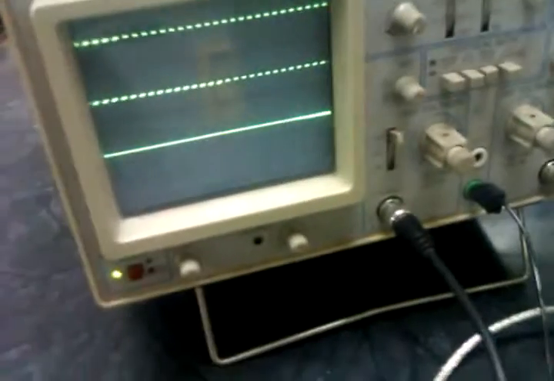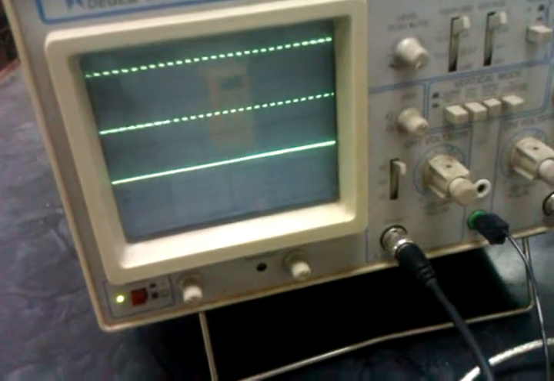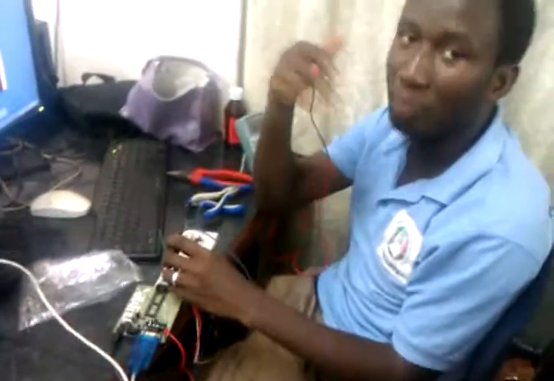Okay, that's what you see on the oscilloscope, the first one on the oscilloscope. Okay, so I have to drop my baud rate to about 600, so that it can modulate.